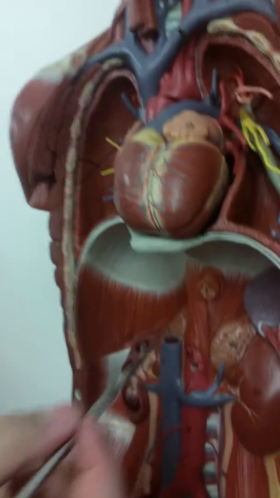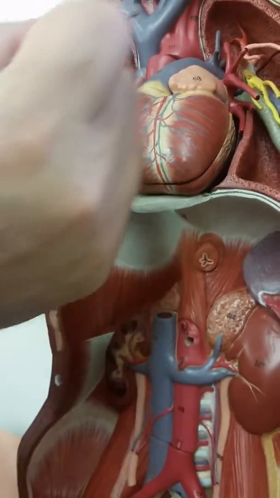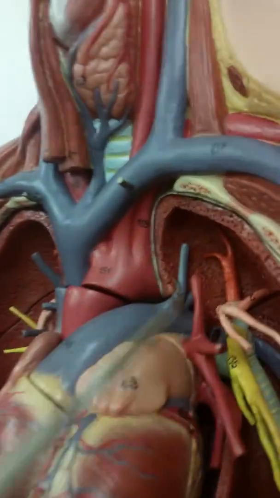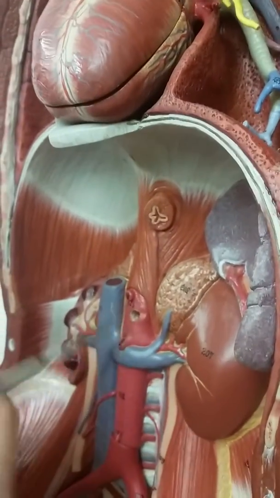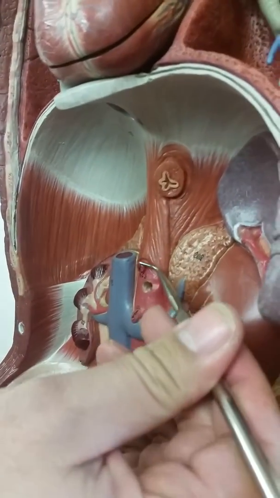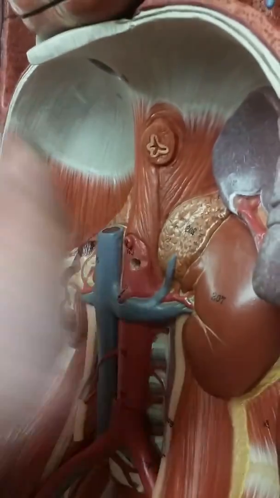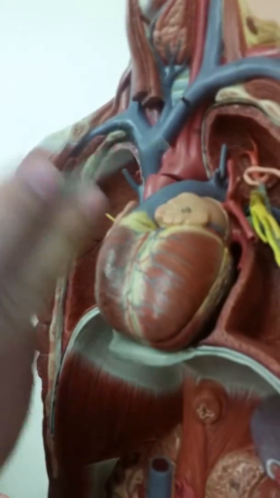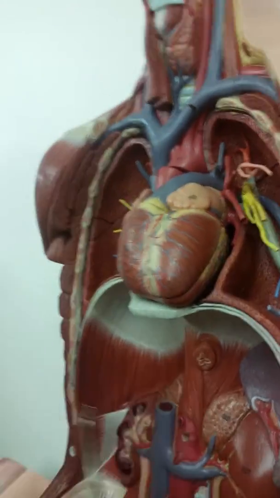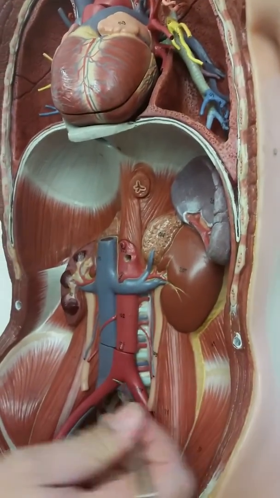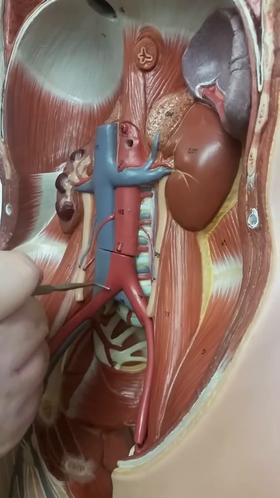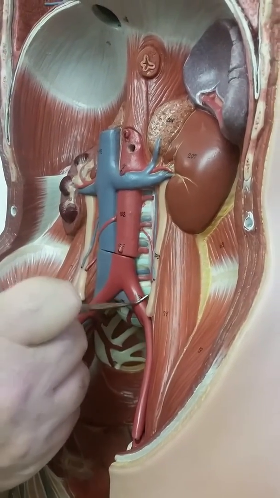If you go down, on the other hand, the descending aorta starts from this point here. The rest is hiding behind the heart, and it will start to show up at this point here. So this is the abdominal aorta. The thoracic is obviously in the thorax, hiding behind the heart. If you follow the abdominal aorta down all the way, it will end up splitting into right common iliac and left common iliac.